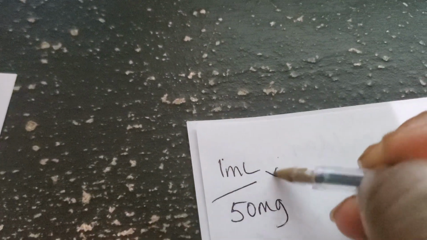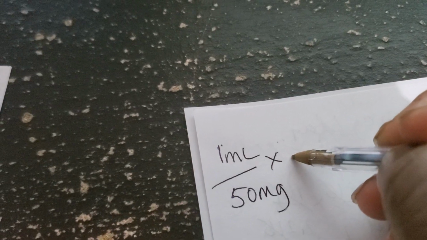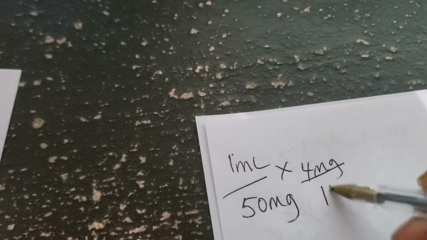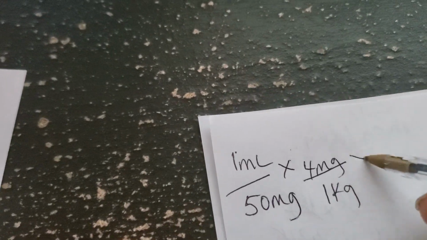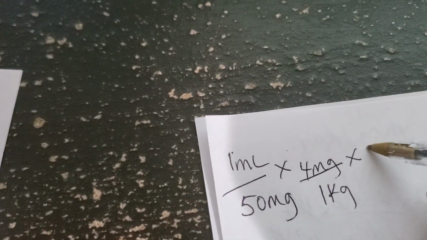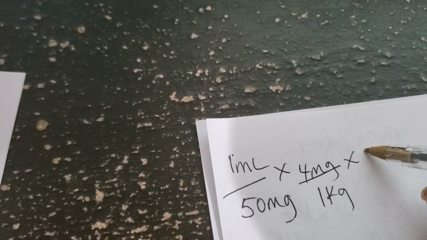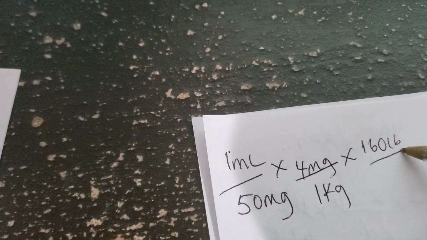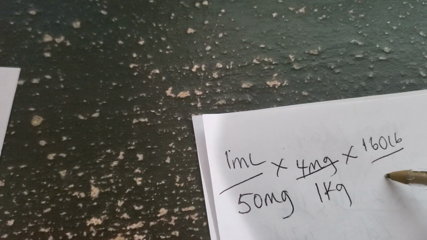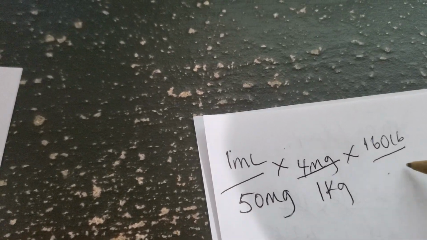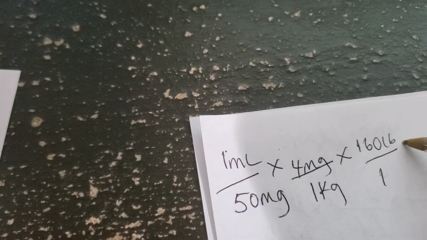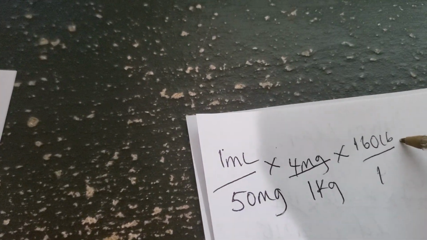Okay. And then we have 4 milligram to 1 kilogram. And then we have 160 pounds, 160 pounds times 1. Okay.